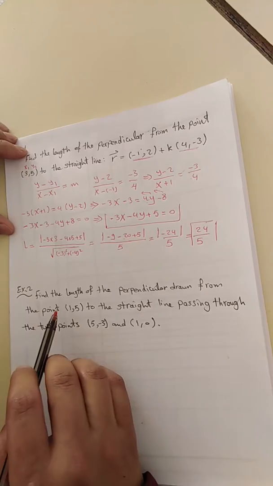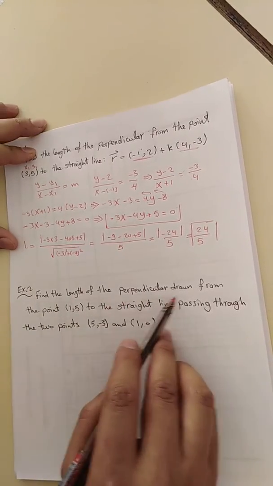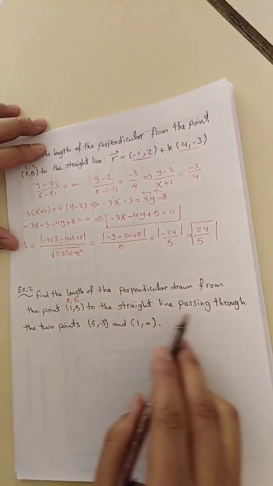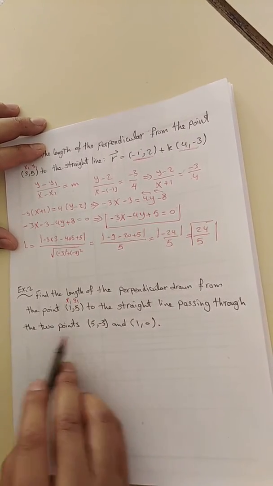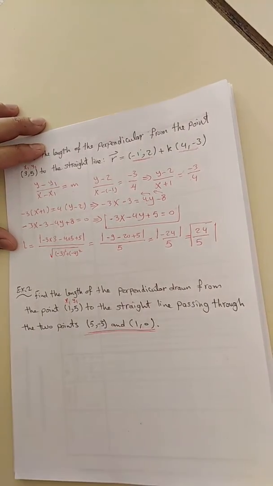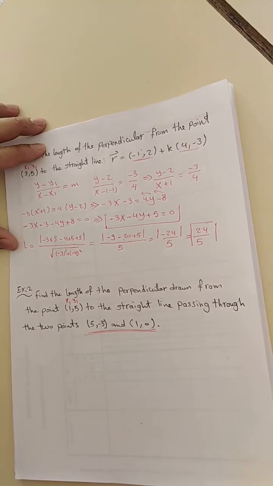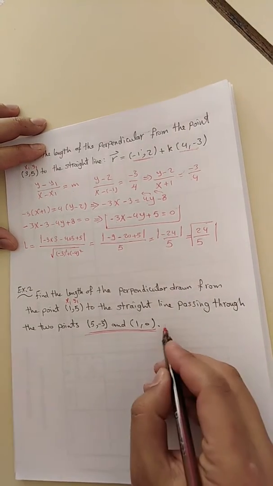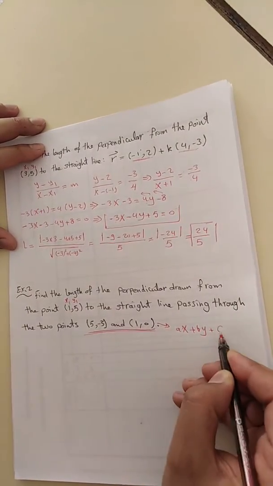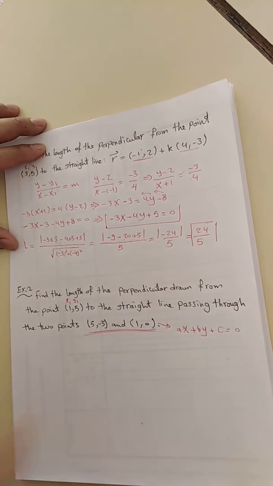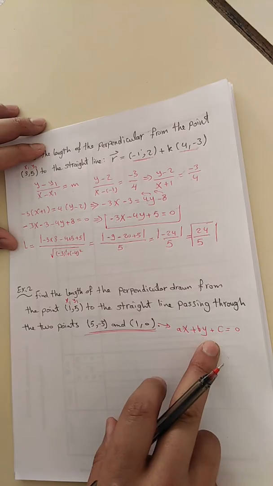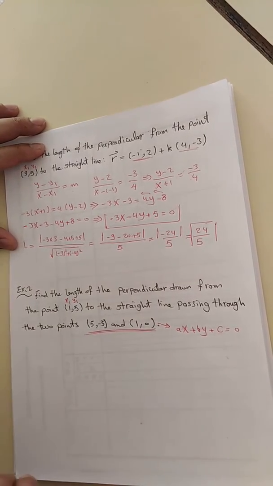Another example. Find the length of the perpendicular drawn from the point (1, 5), x1, y1, to the straight line passing through the two points (5, -3) and (1, 0). From these two points we will get our equation. We want to get our equation AX plus BY plus C equals 0 to substitute in our rule to get the length of the perpendicular.